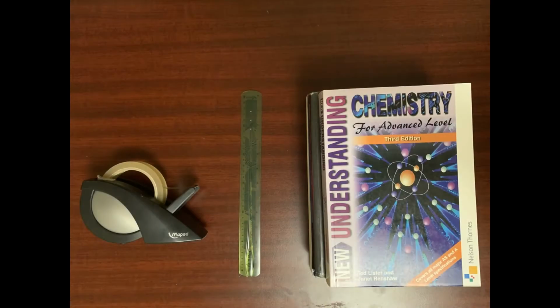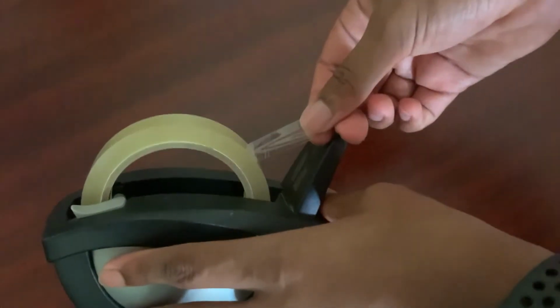Before charging the tape, the experimenter would need the following materials: a roll of clear Scotch tape, a few thick books, a ruler, and a flat surface like a desk. After collecting the materials, the following procedure was done.